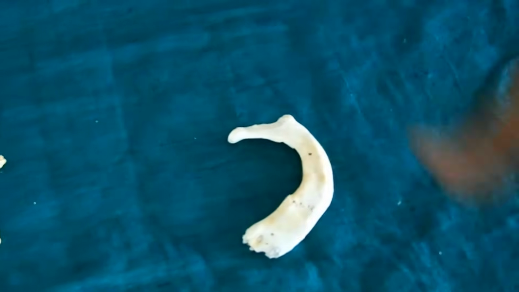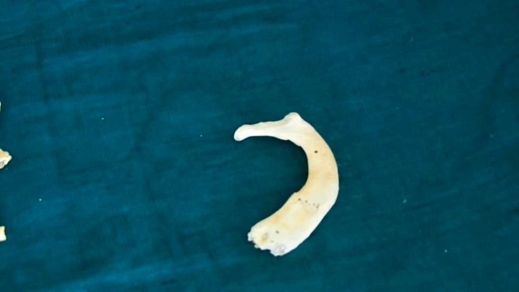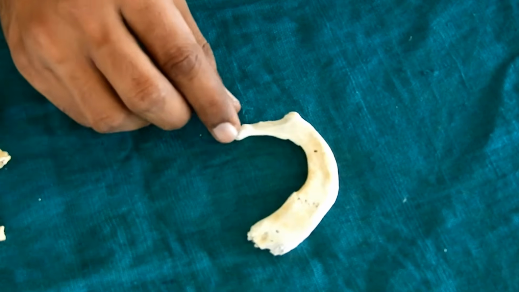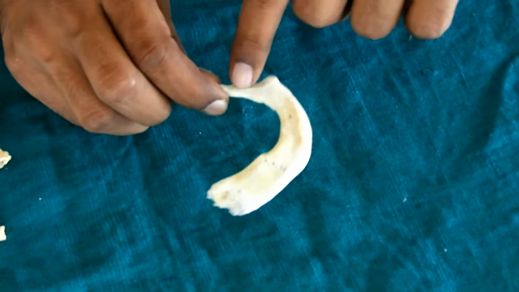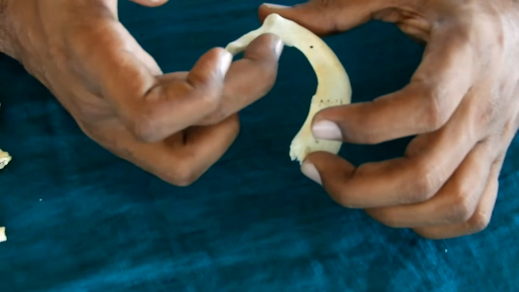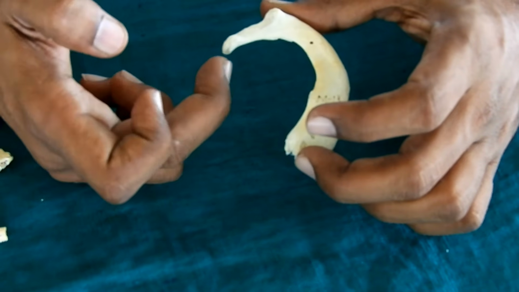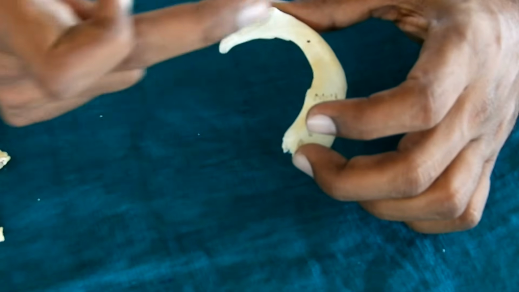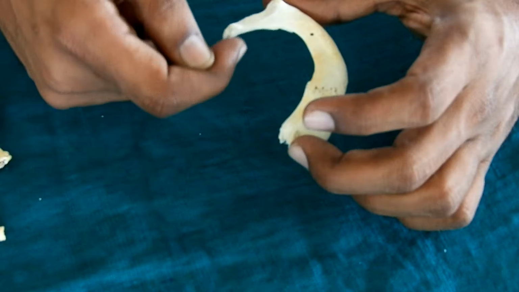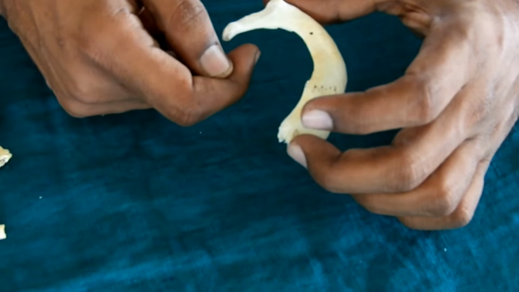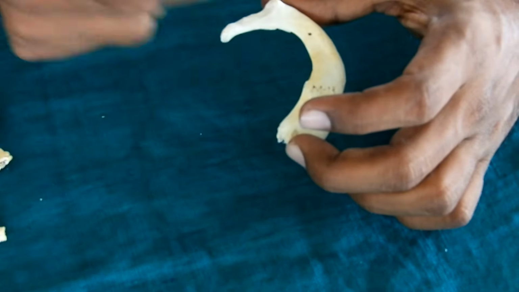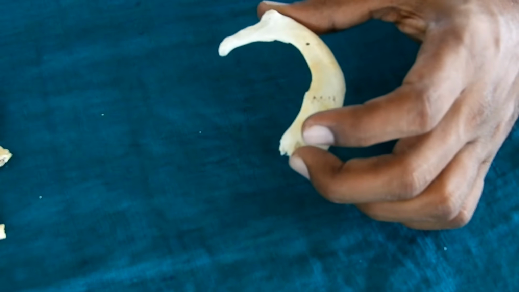Now we see the attachments and relations of the first rib. The relations are particularly important from the viva point of view. First, the relation of the neck. The anterior part of the neck, from medial to lateral, is related to the sympathetic chain, posterior intercostal vein, superior intercostal artery and the ventral ramus of the first thoracic nerve.